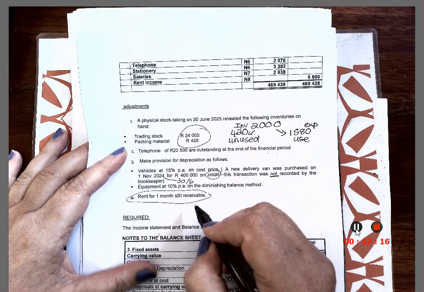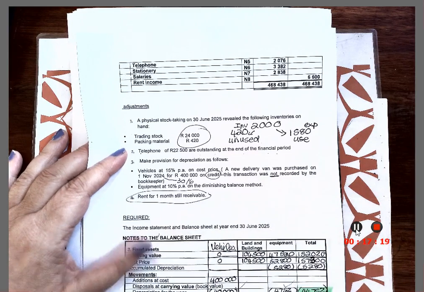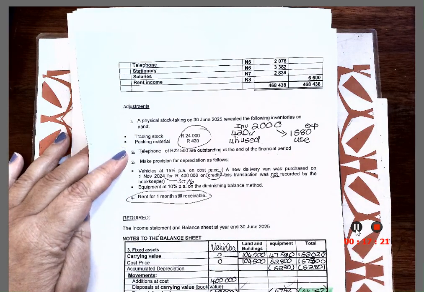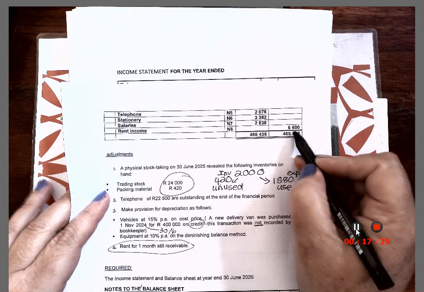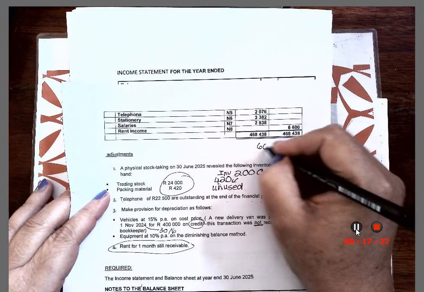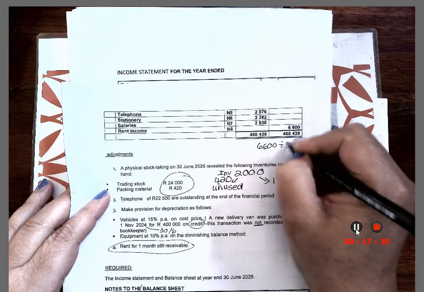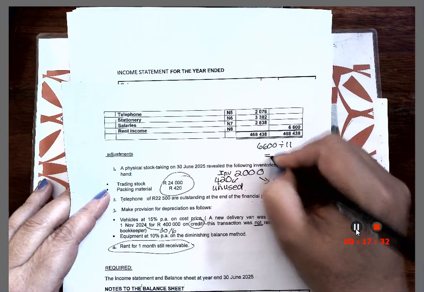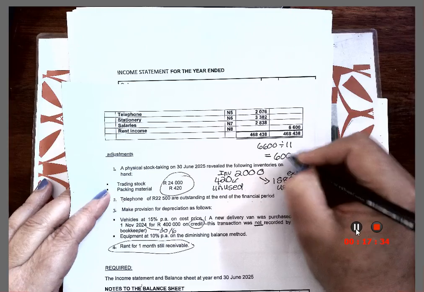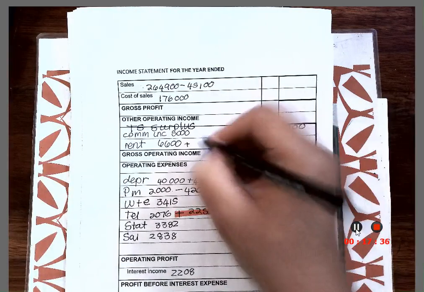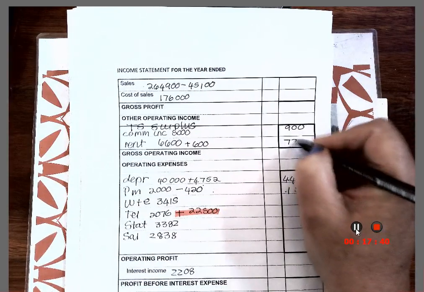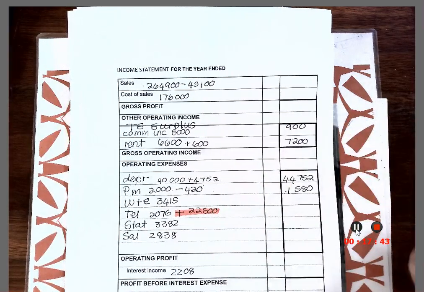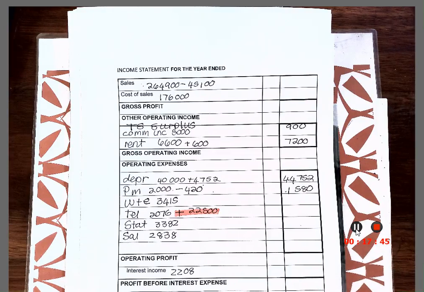11. How do I know it? Because they say 1 month is receivable. Okay, so I take that 6, I divide it by 11, and I get 600. So, I still need to receive 600, which gives me 72. And if you divide 72 by 600, it's going to give you 12. If you divide it by 12, it's going to give you 600.